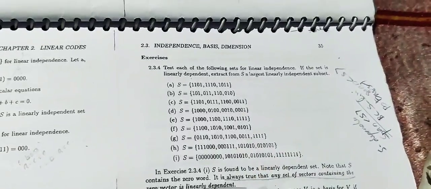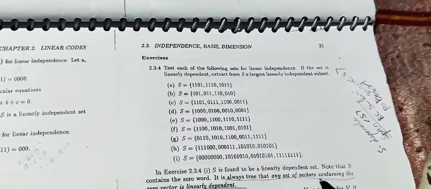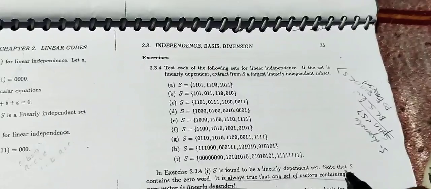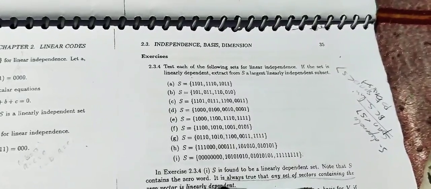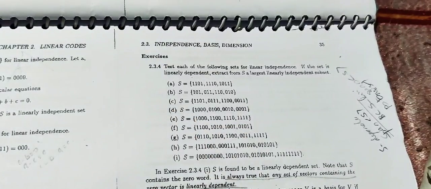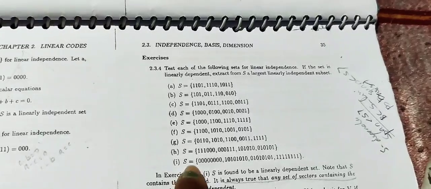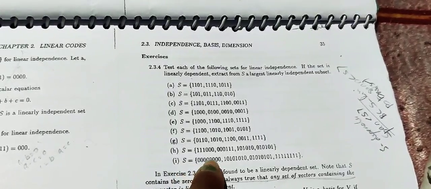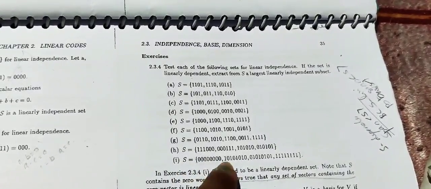Okay, so next, any set of vectors containing the zero vector is linearly dependent. Usually by definition, a set, which one, this one, the last one, contains a zero vector. Okay, so this set must be linearly dependent.